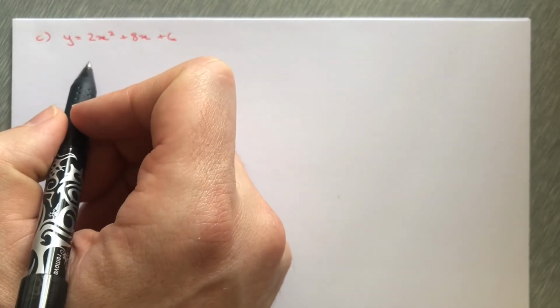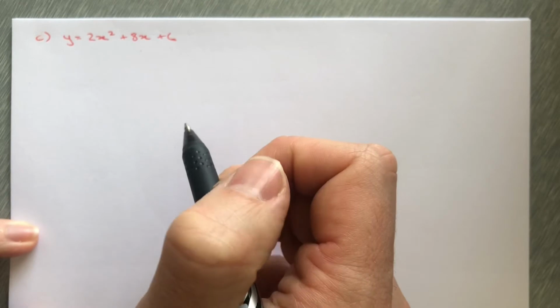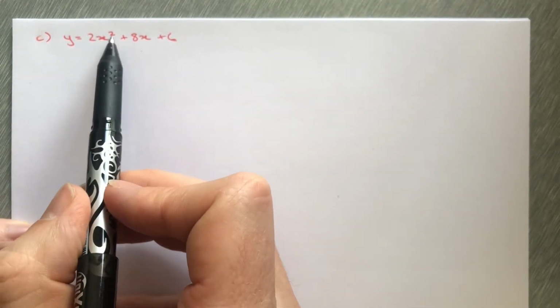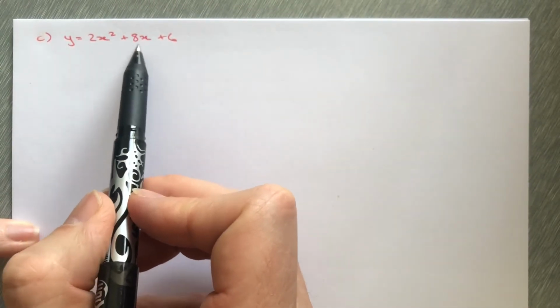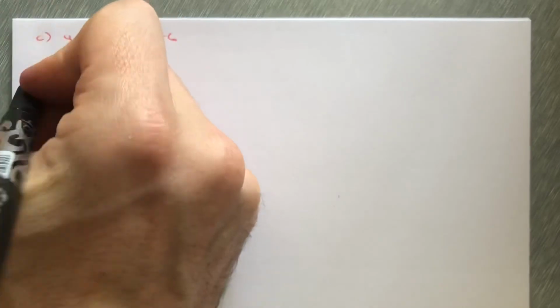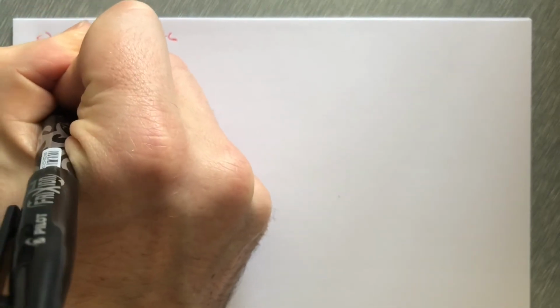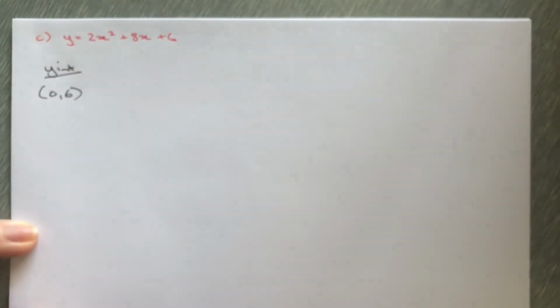Before we do that, actually, let's just look at the y-intercept, because we are really just trying to graph here. If we make x equals 0, that'll end up being 0. That'll end up being 0 plus 6. So our y-intercept is 6, which is the c value over here. So where x is 0, y is 6. We've got our first key point.